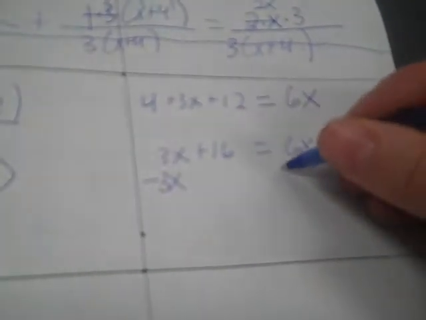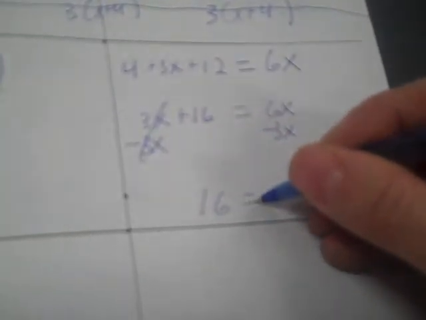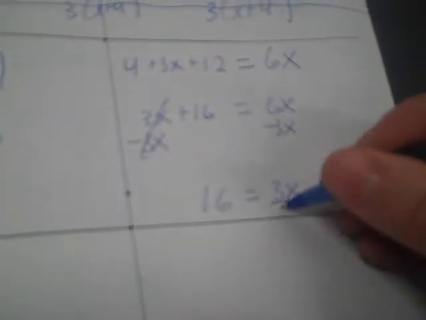Now, I don't need the 0. I just combine the x's. I do the subtraction. Remember, the 0 is when you have x's you can't put together. Well, these could be put together. You just get them on the same side. So 16 equals 3x. Divide by 3, and I'm going to leave that 16 thirds. Could also do 5 1/3, same thing.